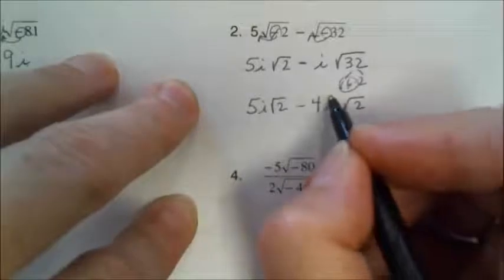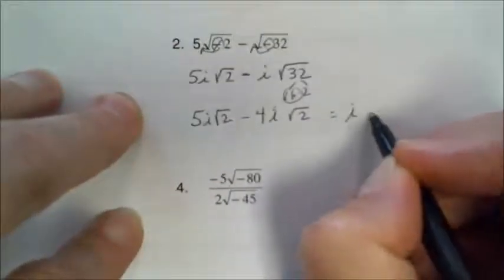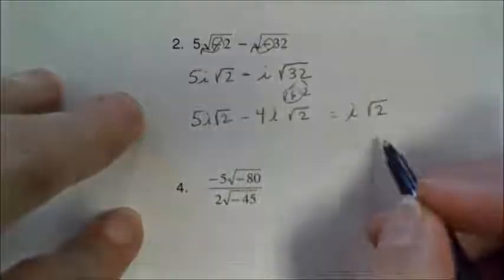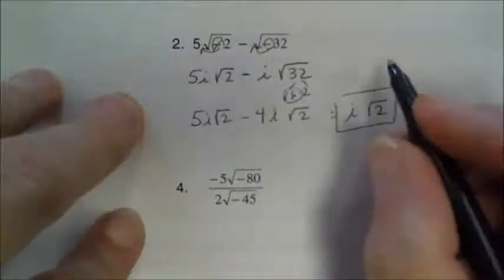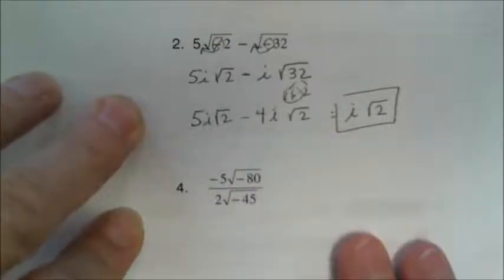Those are like terms, so we can subtract. 5I minus 4I is 1I, and the square root of 2 just stays the square root of 2. So adding and subtracting, just like radicals, you need equal radicands or else you can't combine them.